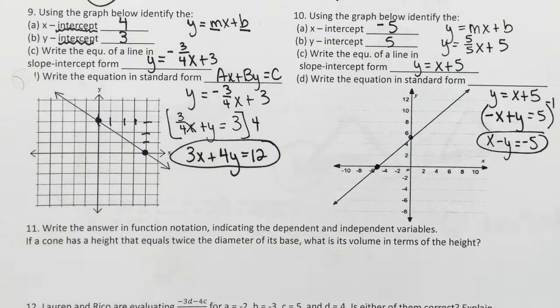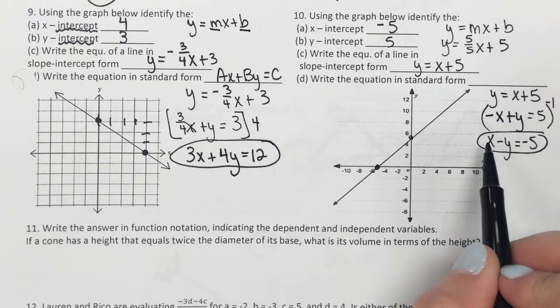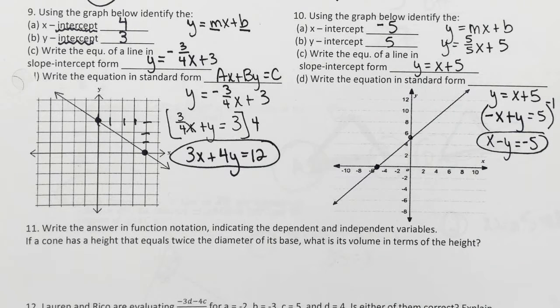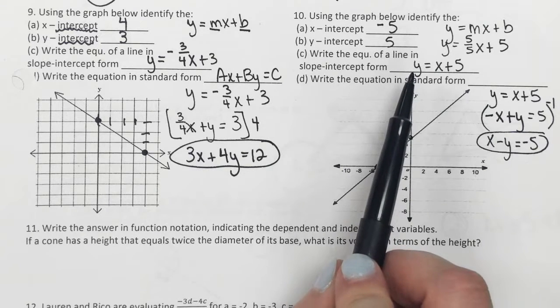Do I care if the y is negative? Do I care if the 5 is negative? The only thing I cared about was that the leading one was not negative. Why is it x plus 5? Because that's what my standard form was earlier. 5 divided by 5 is 1.